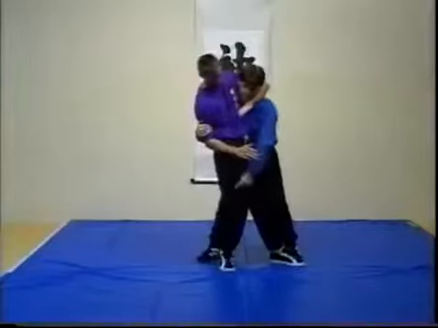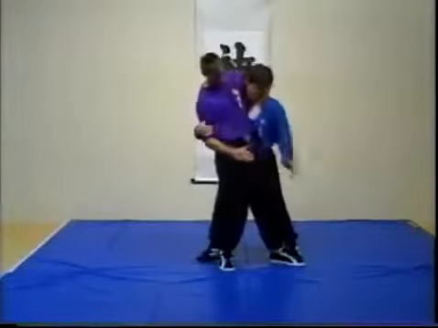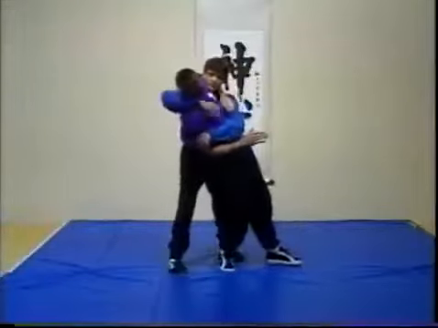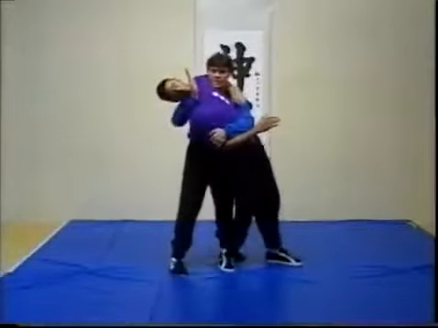I push all his weight into his outside foot, so his base is very small. Now his base is misaligned. I keep a hold, I move my hips behind him, I reach over, get his chin, okay? Now he's held by me.